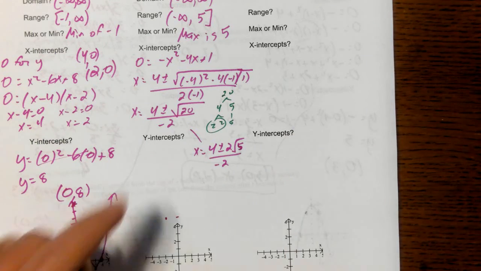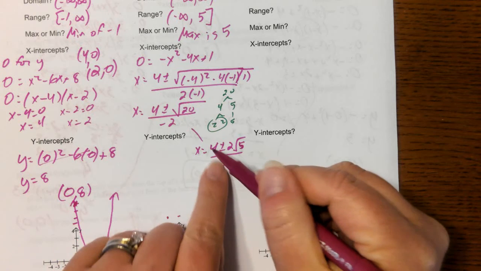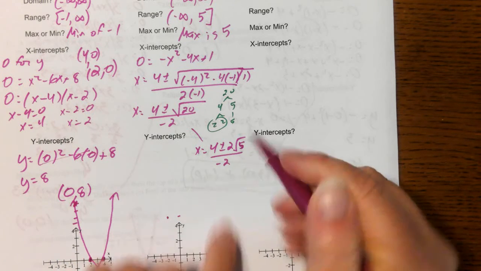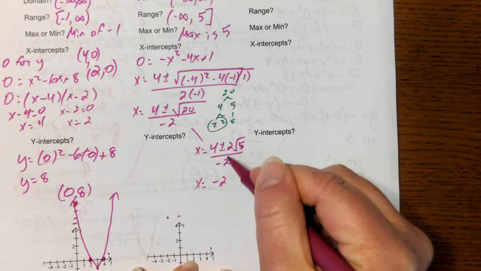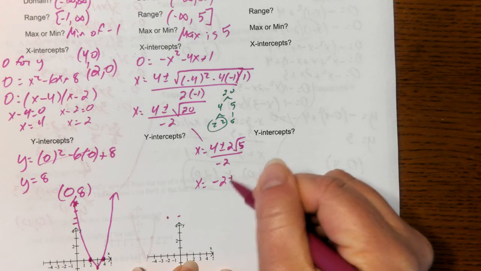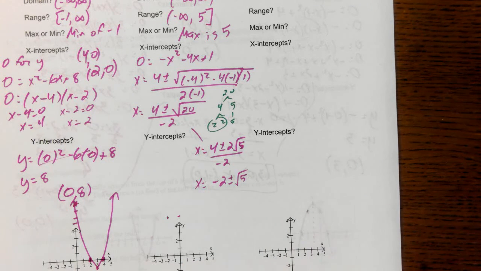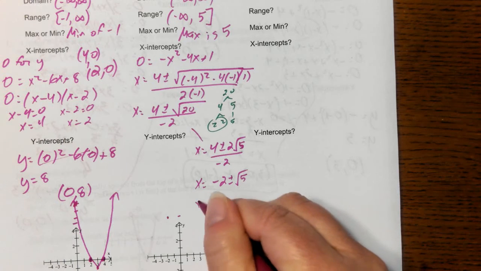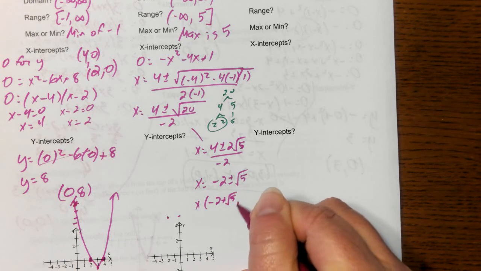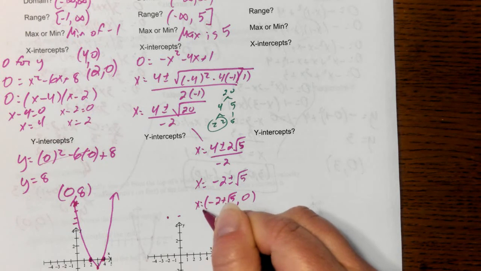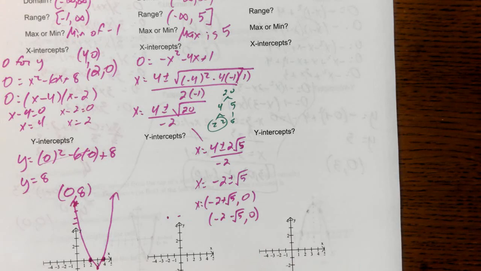2 came out of the radical. 5 had to stay in. Okay. Notice 4 can get divided by negative 2, and 2 can get divided by negative 2. Well, 4 divided by negative 2 is negative 2. 2 divided by 2 is 1. So negative 2 plus or minus 1 square root of 5. Okay, so our x-intercepts, one of them is negative 2 plus square root of 5, comma 0. The other one is negative 2 minus square root of 5, comma 0.